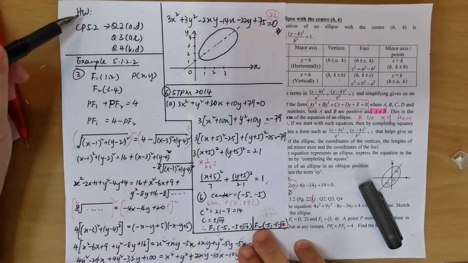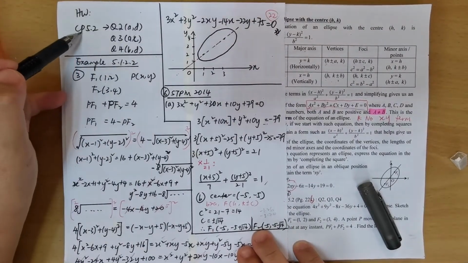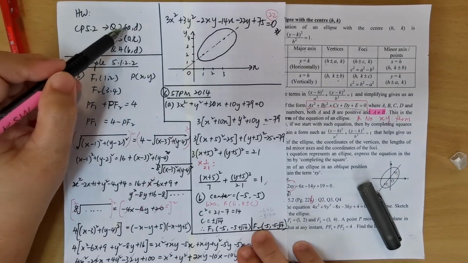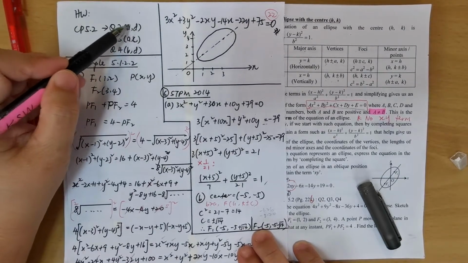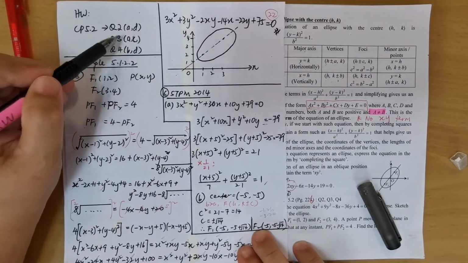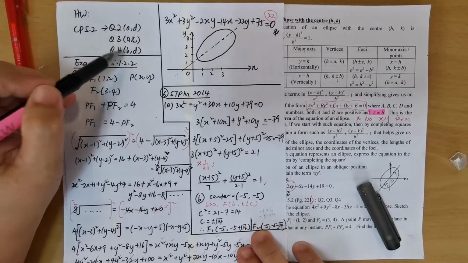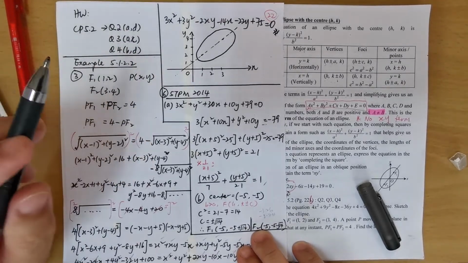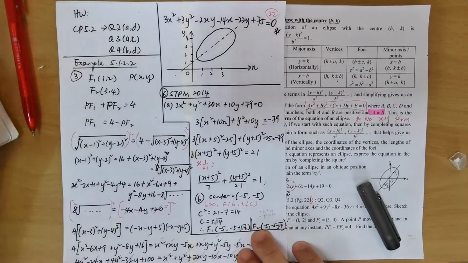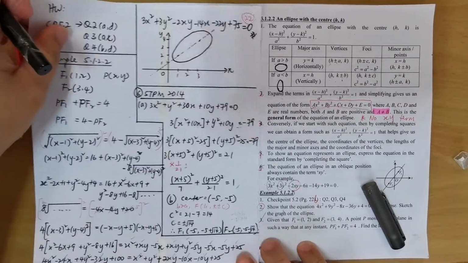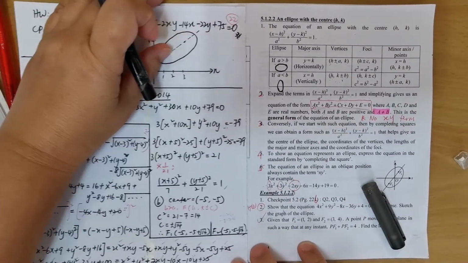Before this, your homework will be checkpoint 5.2. Question 2, you do A and D. B and C I have discussed. Question 3, you do A and C. Question 4, you do B and D. As homework. Alright, so we will go to some other questions.